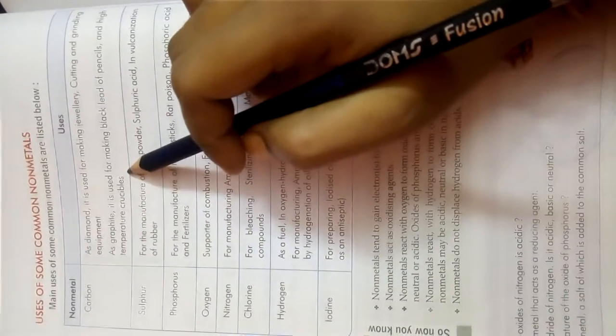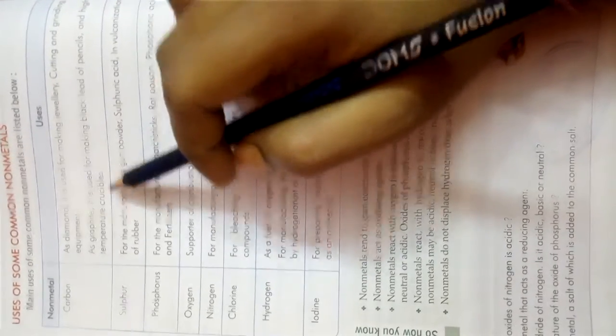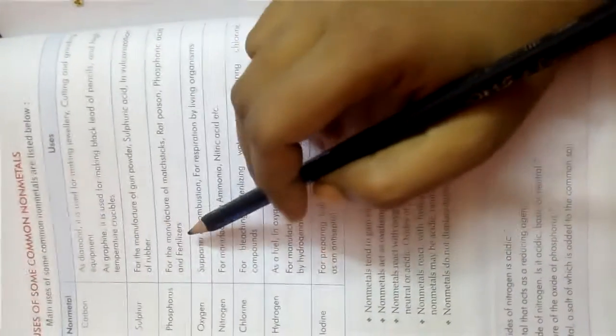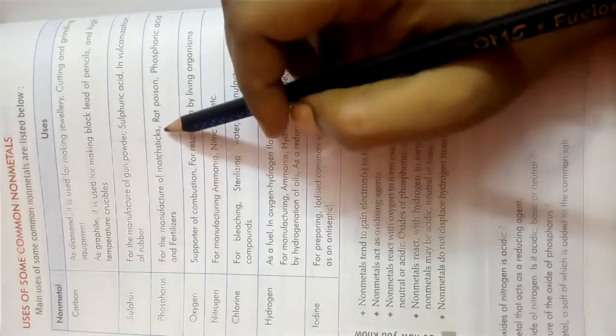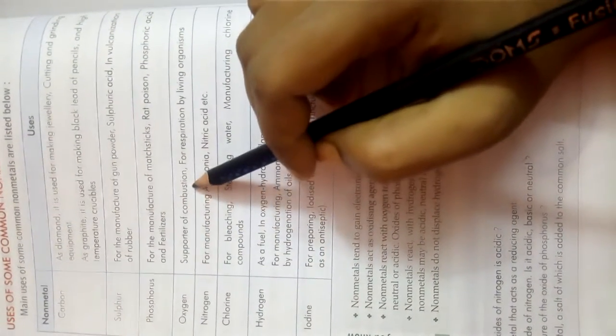Now sulfur: for the manufacturing of gunpowder, sulfuric acid, and in vulcanization of rubber. Phosphorus: for the manufacturing of matchsticks, rat poison, phosphoric acid and fertilizers. Oxygen: supporter of combustion, for respiration by living organisms.